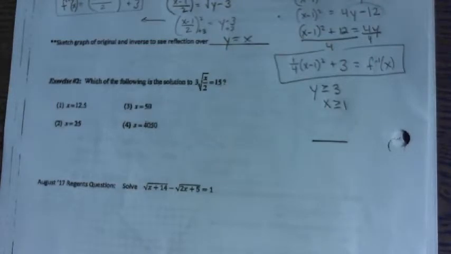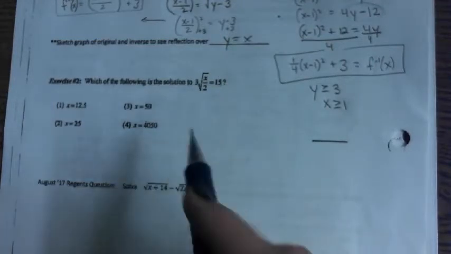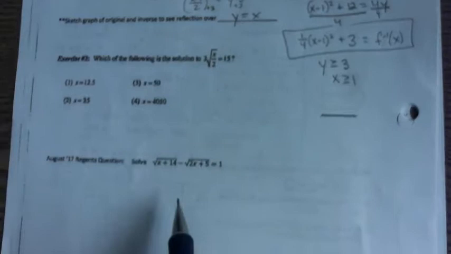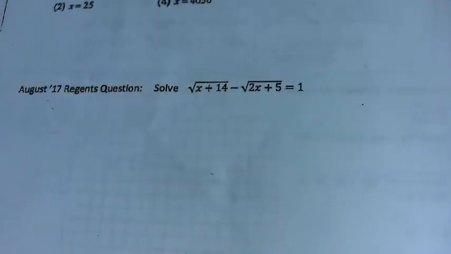Okay? And then your last two are going to be pretty straightforward. Definitely that multiple choice one. So I want to switch to this next question, which was on the August 2017 Regents. It's another solving one. I don't need to teach you anything here. I've already taught you how to do these. It's just another opportunity to practice. This is the caliber of a Regents question.